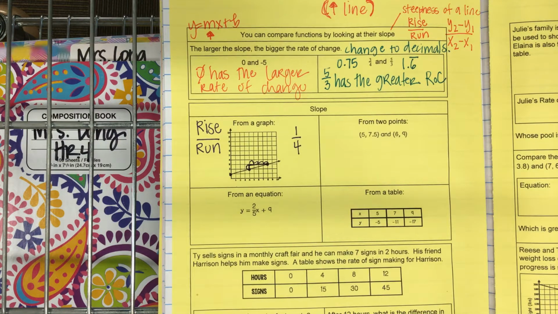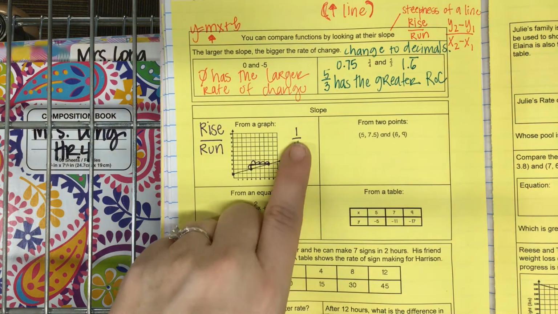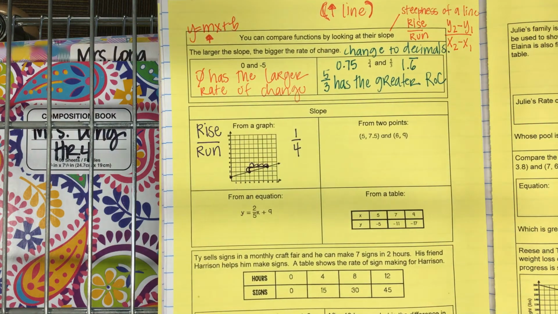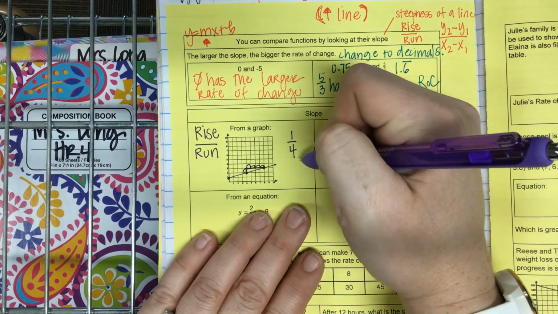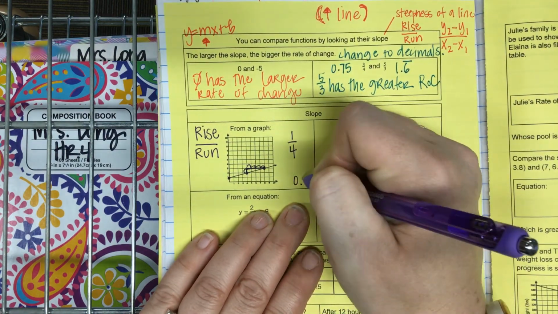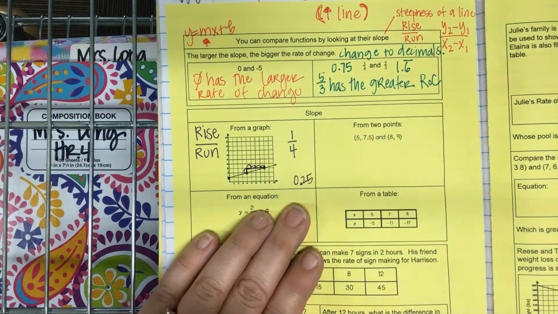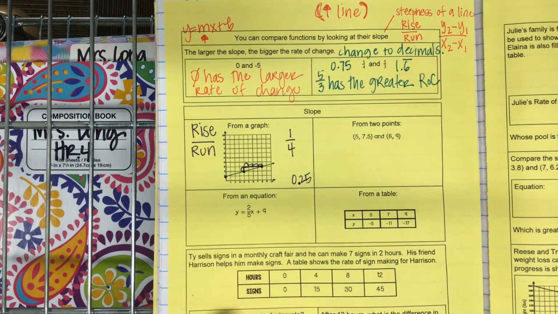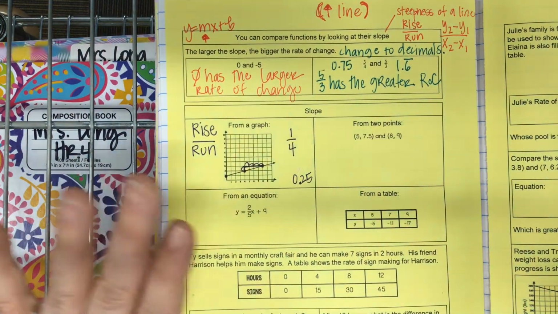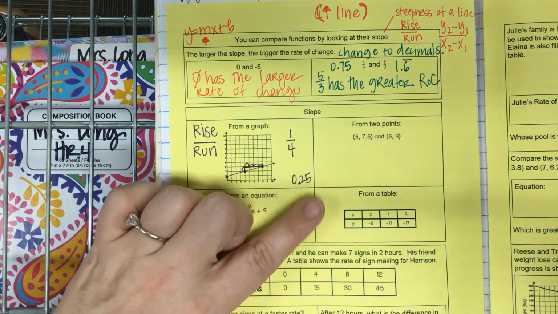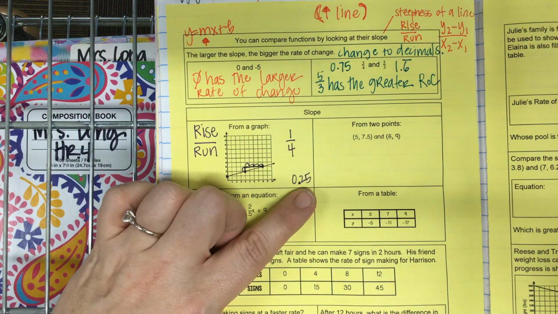But if I'm comparing, it might be easier to have it as a what? Decimal. Can you change 1/4 to a decimal? 1 divided by 4, 0.25. Okay. My slope is always a fraction. That's what it needs to be. But sometimes I need it in decimal form because decimals are easier for my brain to understand.